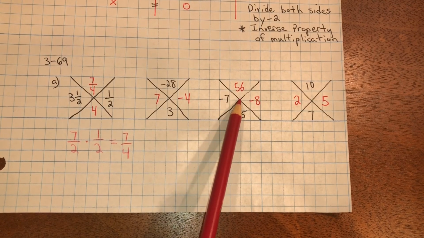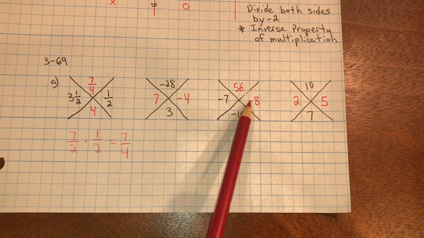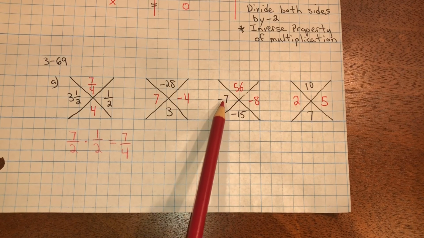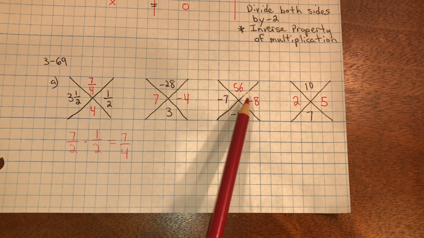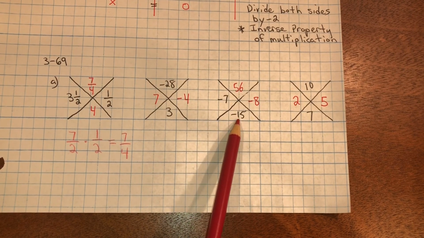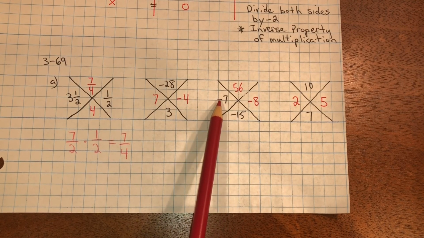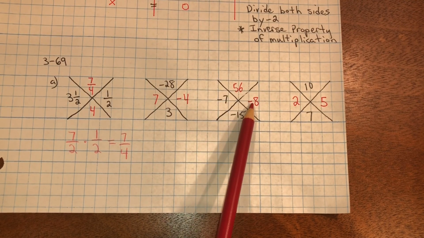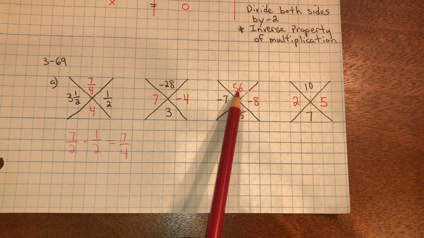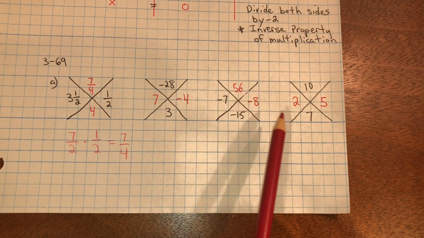7 plus what number will give us negative 15? Well, negative 7 plus negative 8 is negative 15. And negative 7 multiplied by negative 8 gives us positive 56.